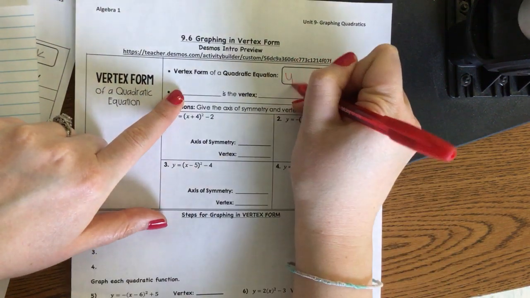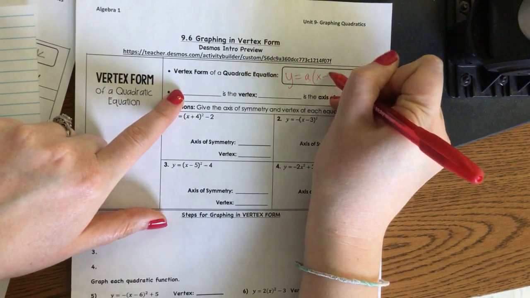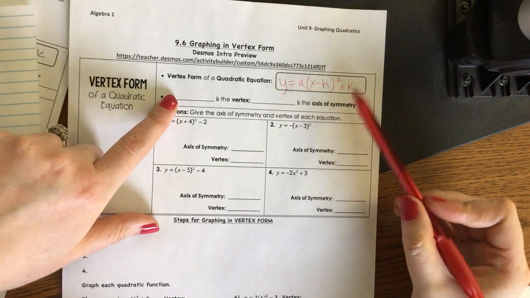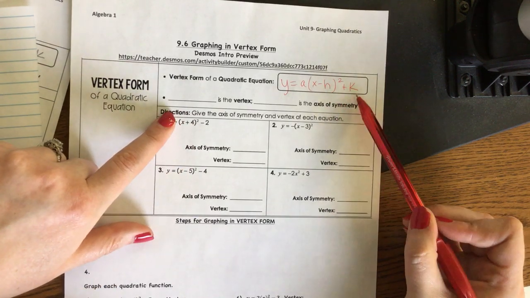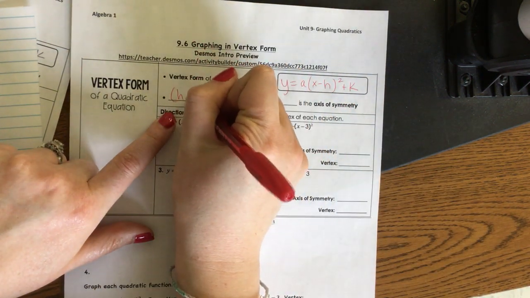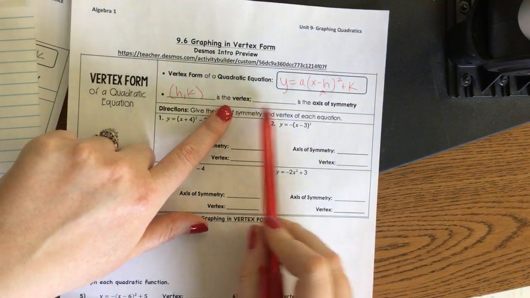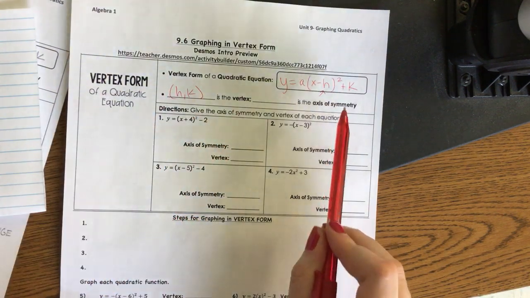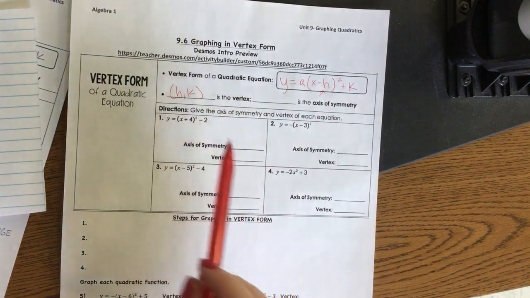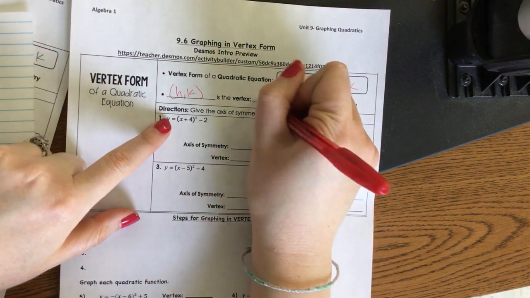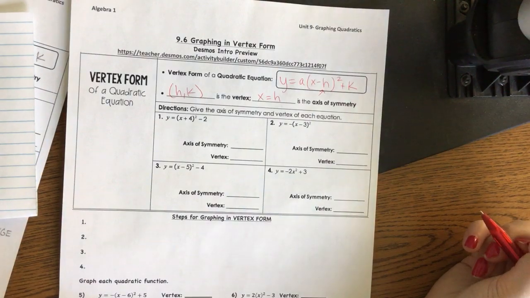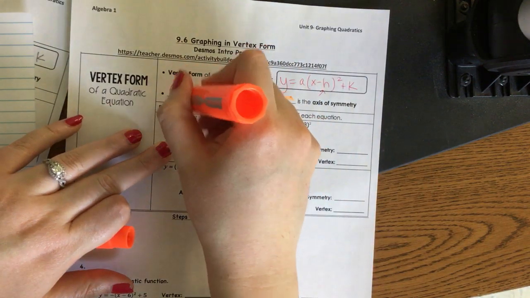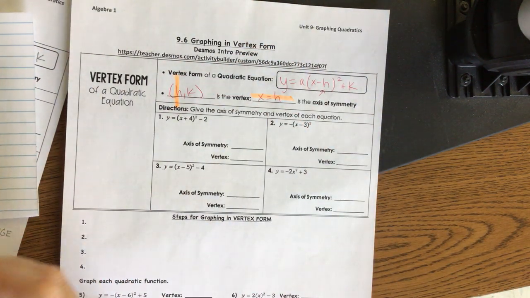Standard vertex form looks like this: a(x - h)² + k, where the h and the k are the vertex, which means the axis of symmetry is connected to the vertex, right? And how do we write axis of symmetry on our quizzes? X equals. So in this case, your x is equal to your h value. So those two should always match. They're always going to be the same.